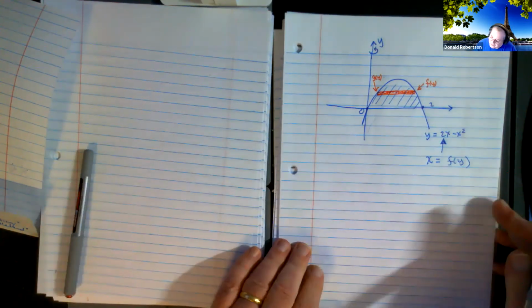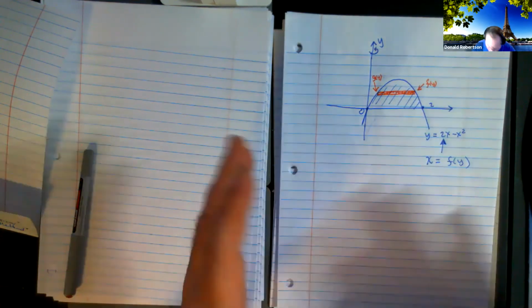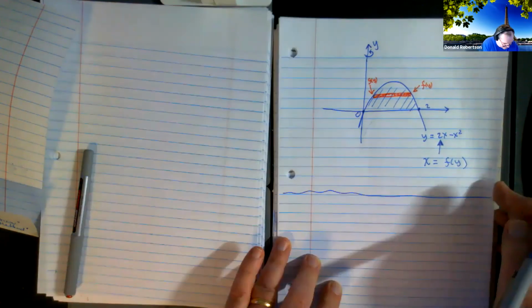Have I convinced you then that there are situations where you have to have another method? So what does this method look like? I think I'll do it on a new piece of paper.